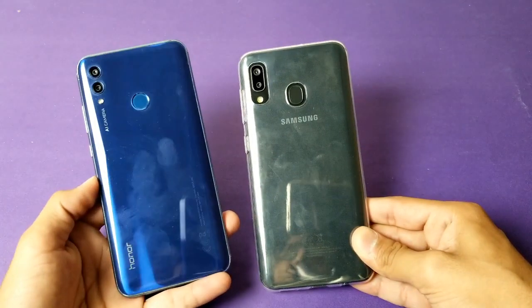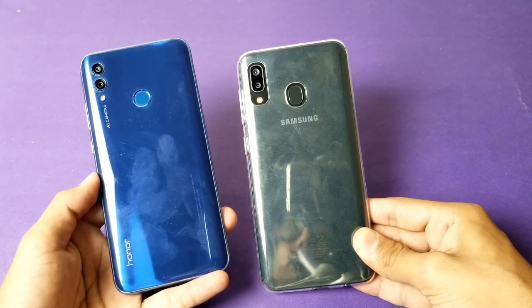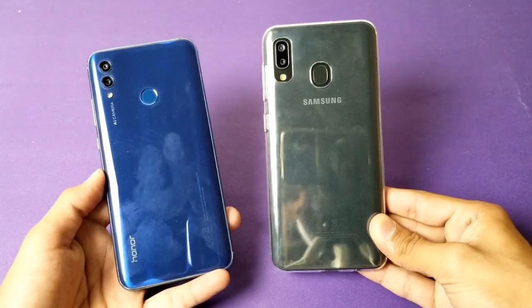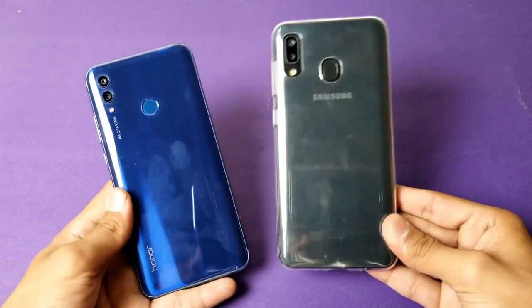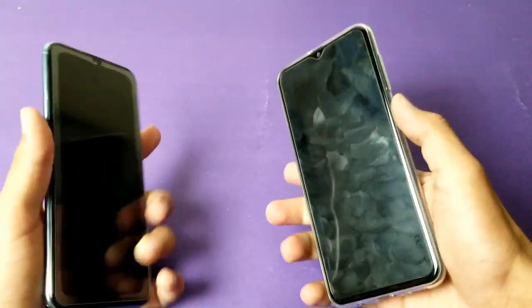It's time to do a speed test comparison between a Samsung Galaxy A20 versus a Honor 10 Lite. The Honor 10 Lite comes with a HiSilicon Kirin 710 processor with 3 GB RAM, while the Samsung Galaxy A20 has an Exynos 7884 processor with 3 GB RAM. So let's quickly boot both of these phones up at the same time and show you how much of a difference there is between the A20 and the Honor, the mid-range phones.